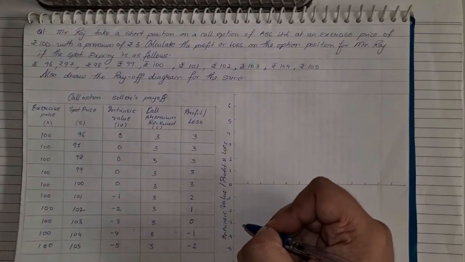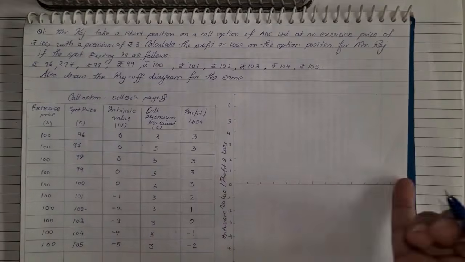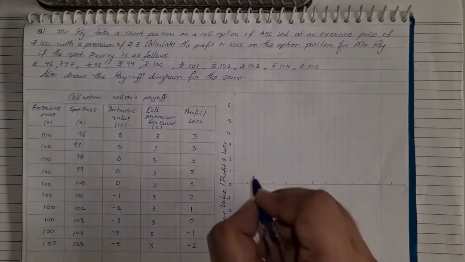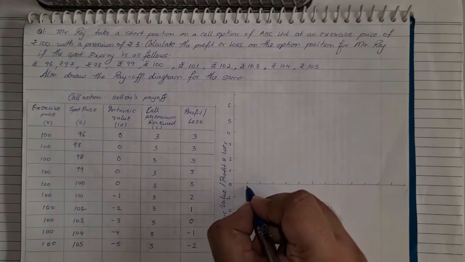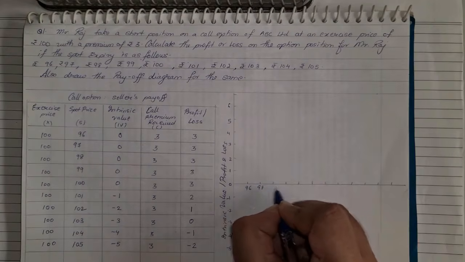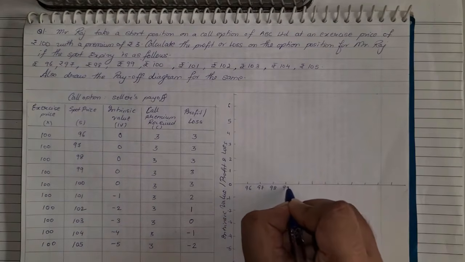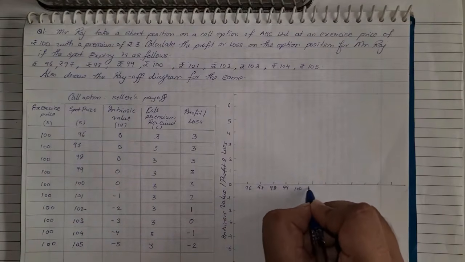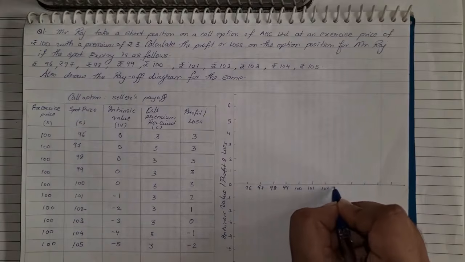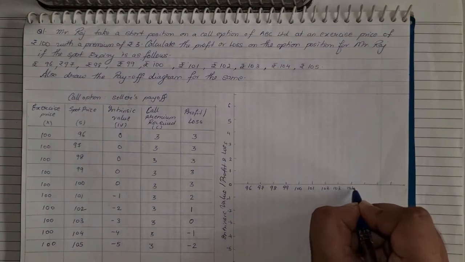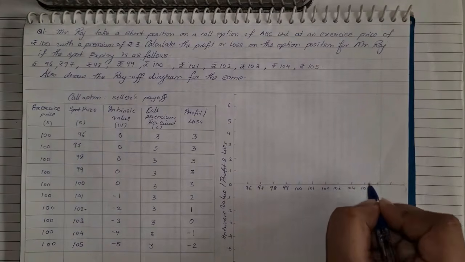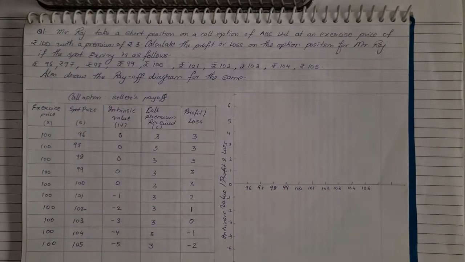Okay, now for posting on the x-axis, we need to write all our spot prices. So we're starting from 96, so we'll note down 96, 97, 98, 99, 100, 101, 102, 103, 104, 105. The last is 105, that's the spot.